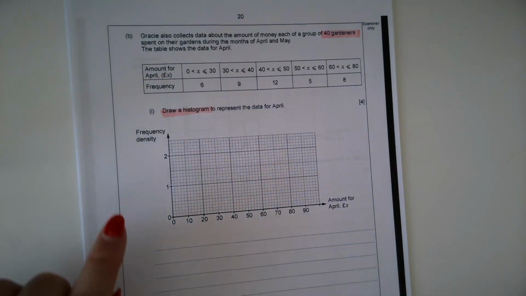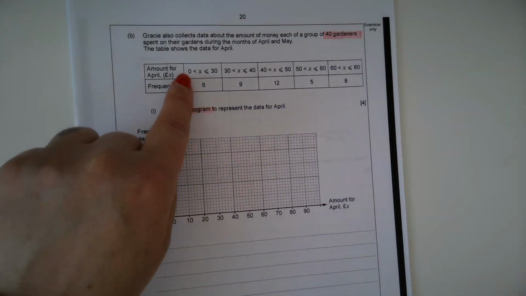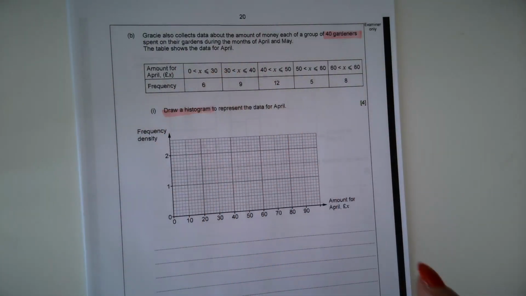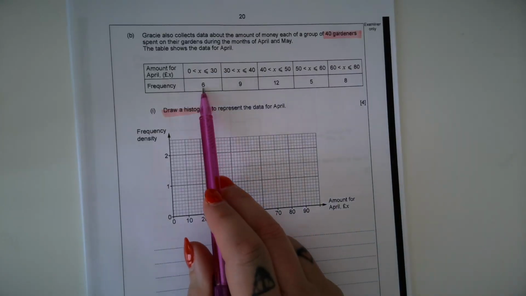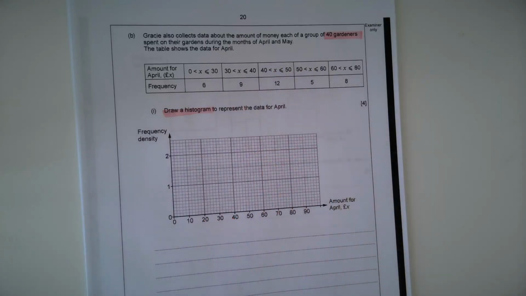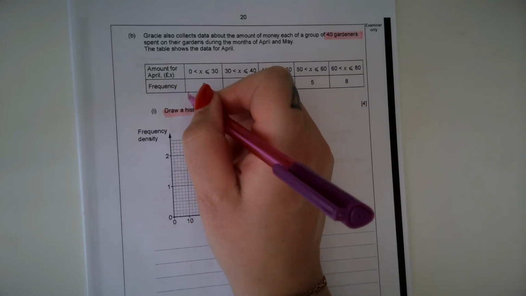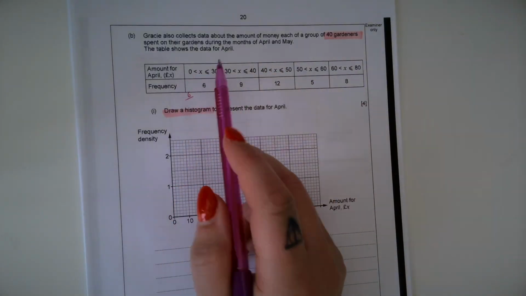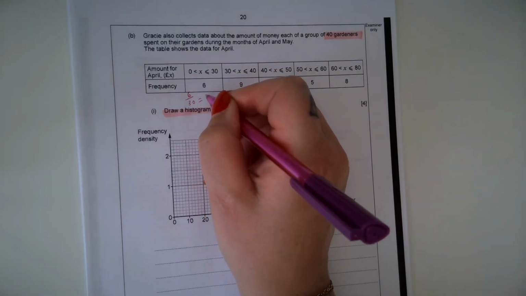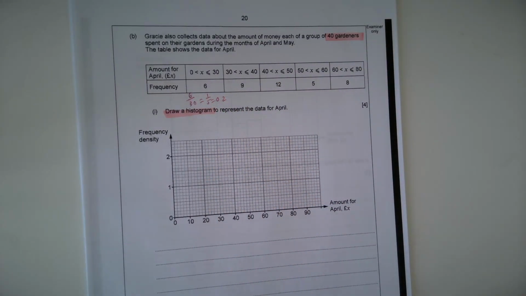Now, when we're working with a histogram, we're working with frequency density. Okay, so we need to calculate that frequency density. To do that, we do the frequency divided by the class width. So these are the classes, those ranges that we spoke about. So for the frequency here, I'm going to do 6 divided by the class width. 0 to 30 is 30. 6 divided by 30 is 1/5, which as I know is 0.2.